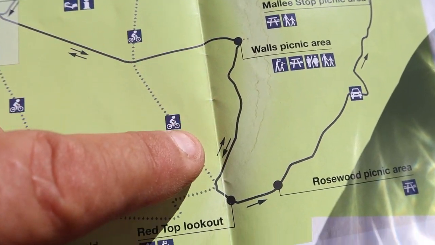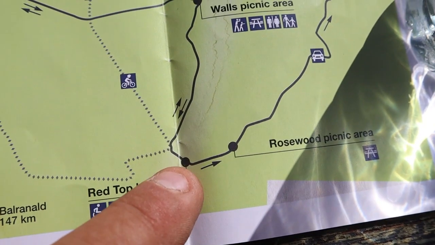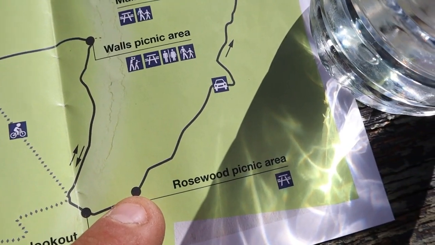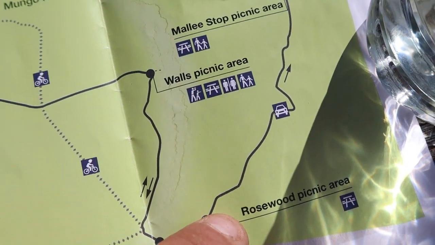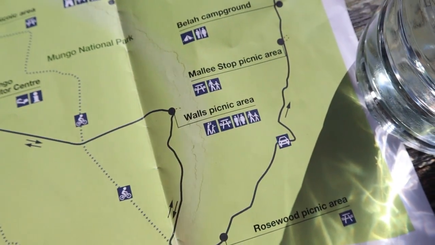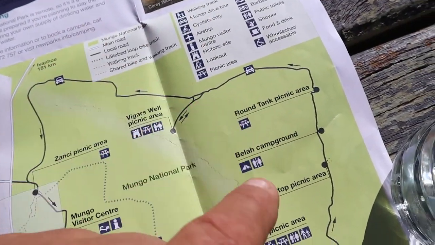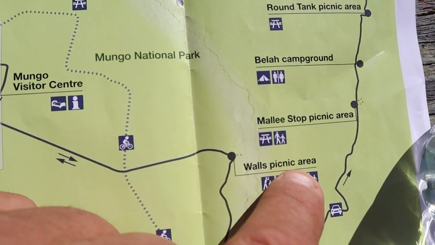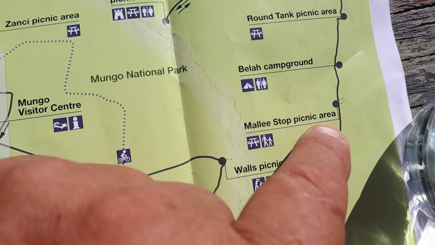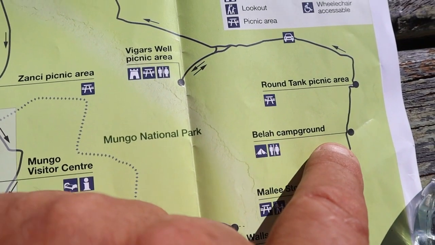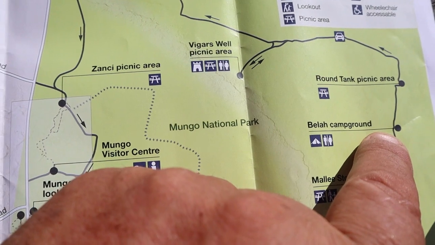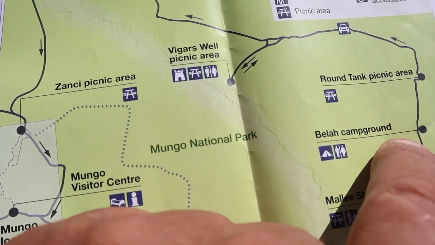First stop at the walls. Red Top Lookout campground. Sorry, picnic area. Keep coming around. Now keep in mind this is all one way. Can't go back this way. Got to keep going right the way. So keep going. This is where we are at this campground. Now there's nothing here. It's just in the middle of the mulga scrub.